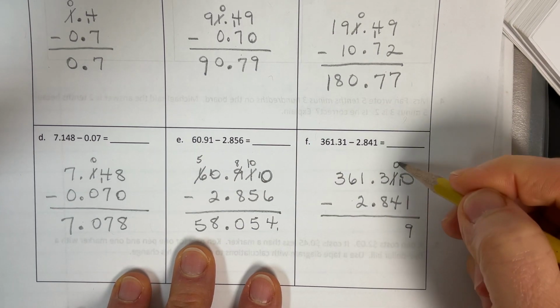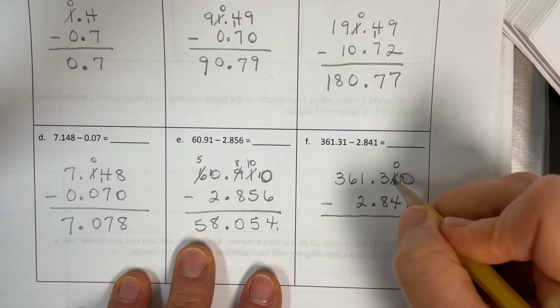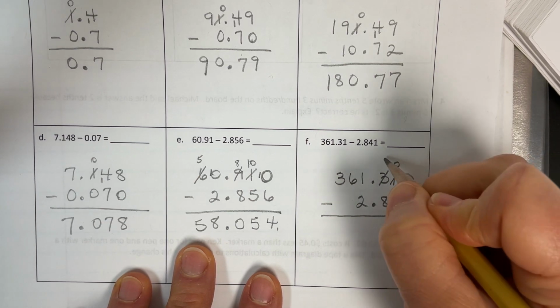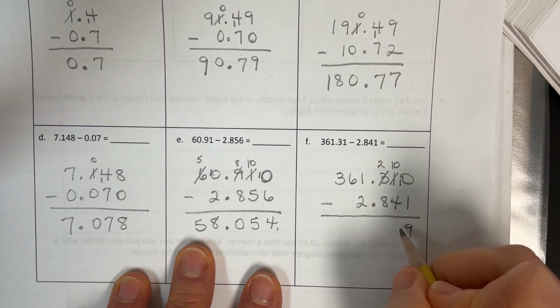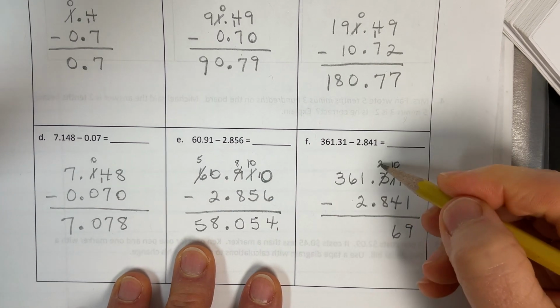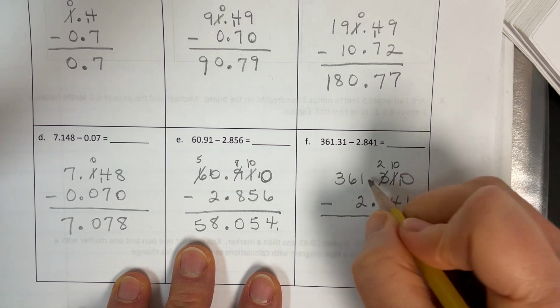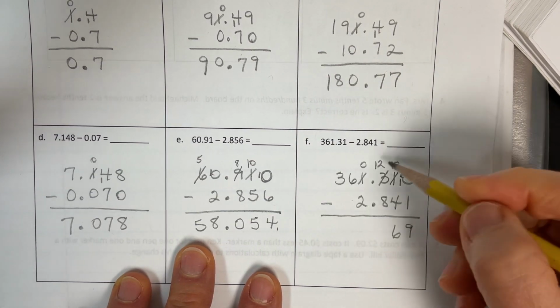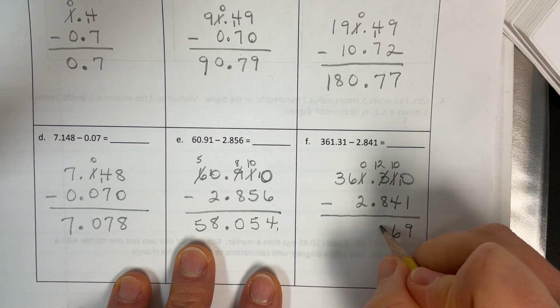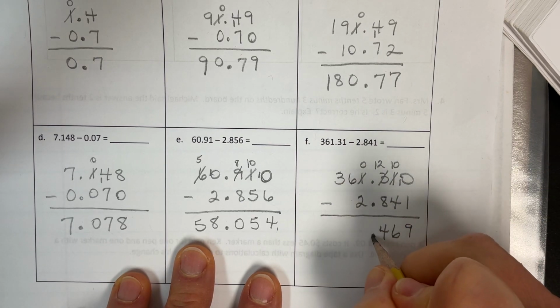Then I come here in this column. I can't do 0 minus 4. So I borrow 1 from the 3 and make it a 2, which makes that a 10. 10 minus 4 is 6. Come here, I cannot do 2 minus 8. So I borrow from the 1, make it a 0, make him a 12. 12 minus 8 is 4. A lot of borrowing in this one.